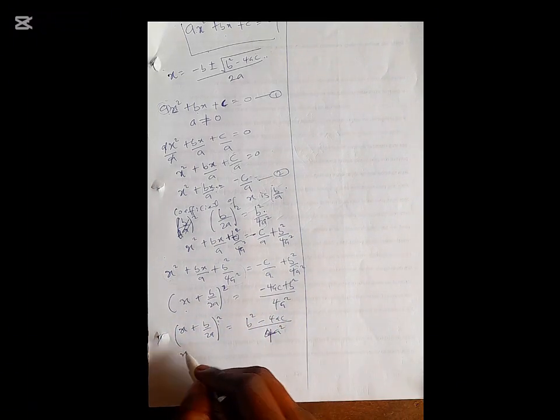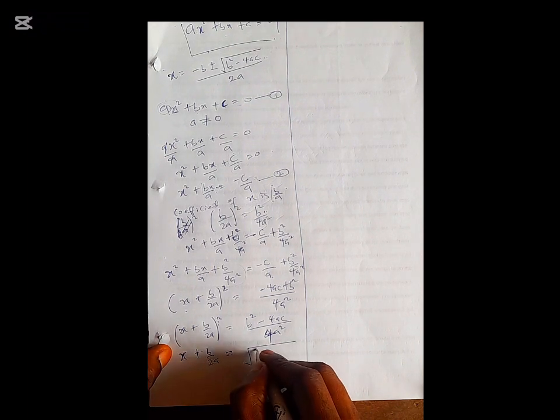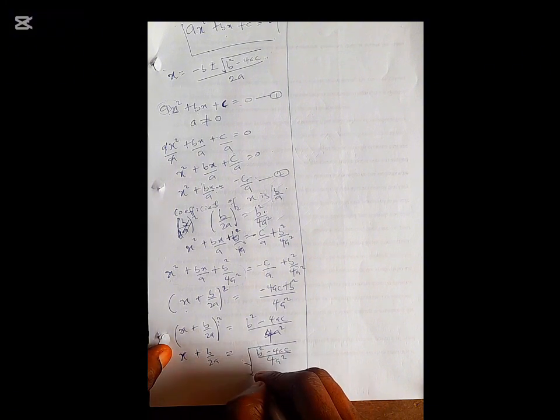So from here you can take the square root of both sides. We have x plus b over 2a is equal to the square root of b squared minus 4ac all over 4a squared. So that's the square root of everything. So what do we have?